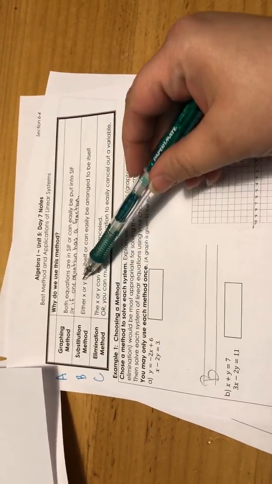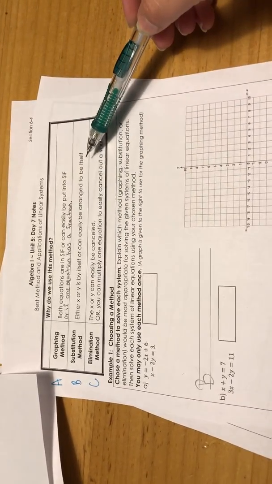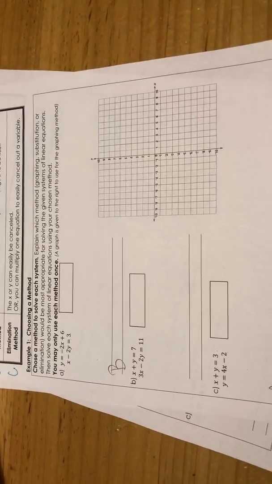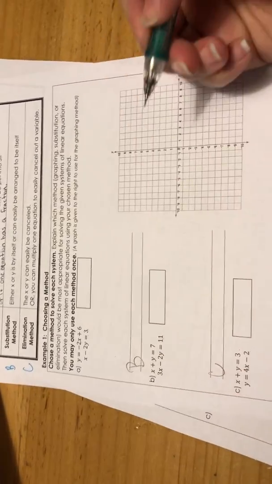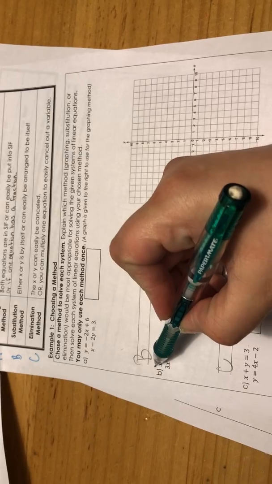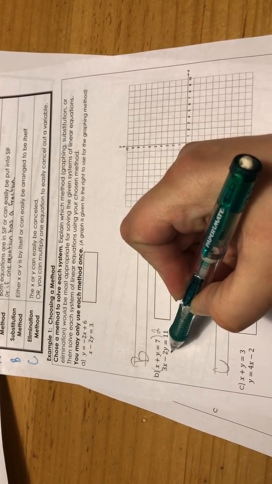It says here either x or y is by itself or can easily be arranged to be by itself. Okay, and then C by default has to be elimination method. But why? Okay, I can't cancel anything out the way it is, but I'm pretty sure I can multiply this by a 2 and cancel out my y's eventually.